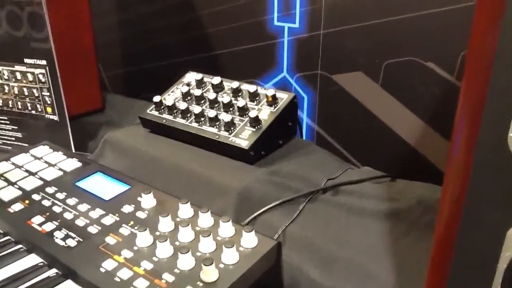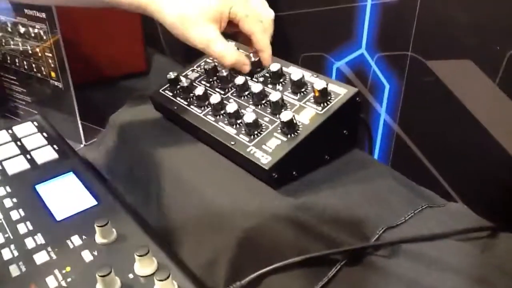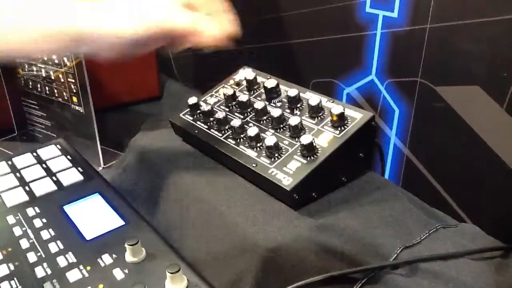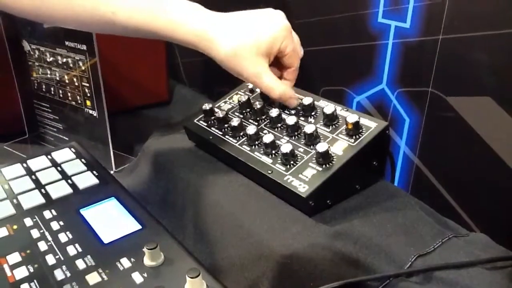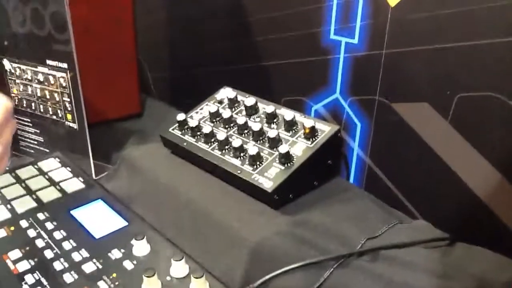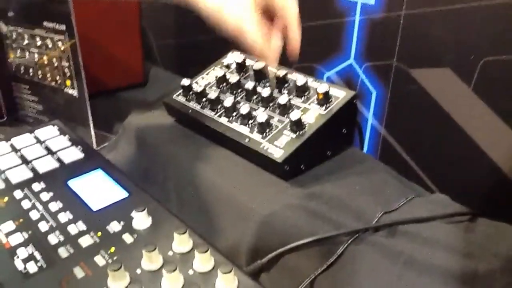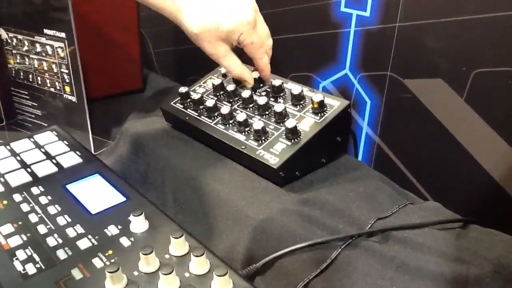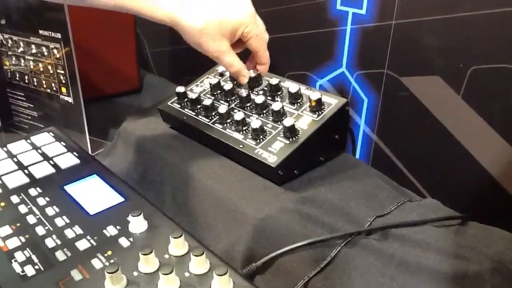Two VCOs are the sound sources. They can be sawtooth waves or square waves. This is our Moog filter. That's where you tweak the knob the most because it's the funnest one to tweak. And then you can add a little resonance. That puts a peak in the filter response that sounds really nice.